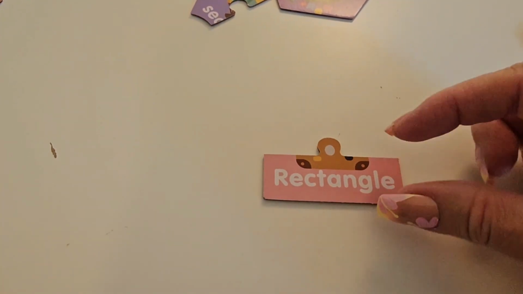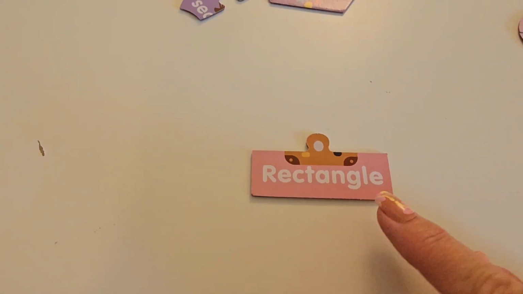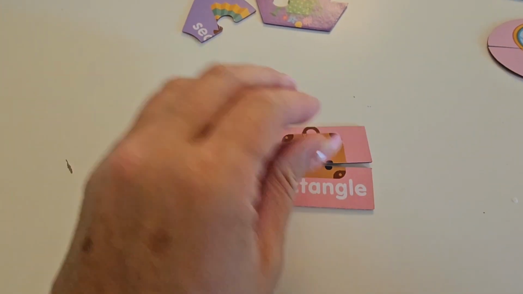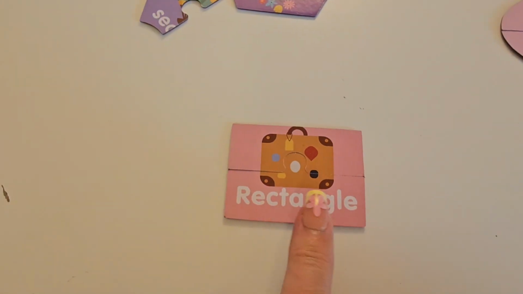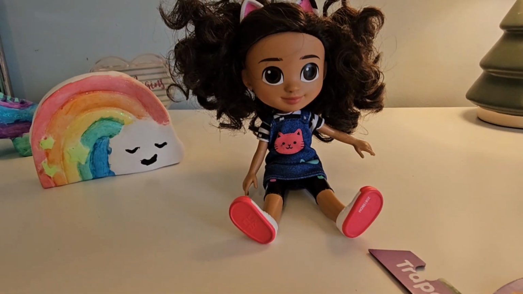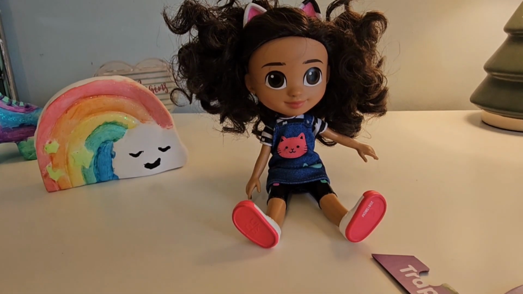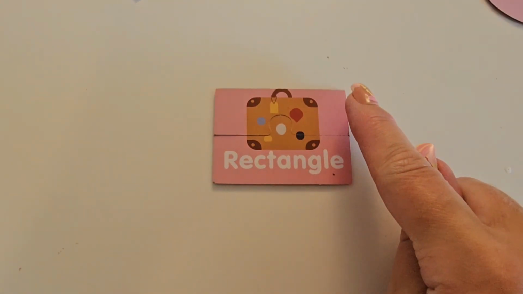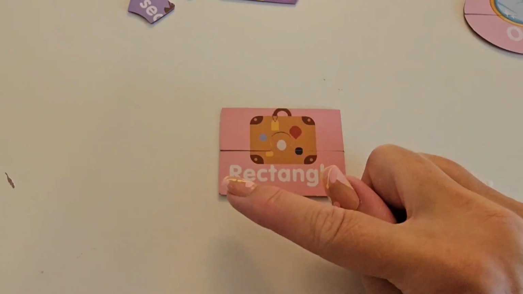The next shape we're going to look at is rectangle. Wow, that was a long word. Okay, let's think about what a rectangle is. A rectangle has 2 long sides that are equal and 2 short sides that are equal. An example of a rectangle is this suitcase, or it could also be a picture frame.